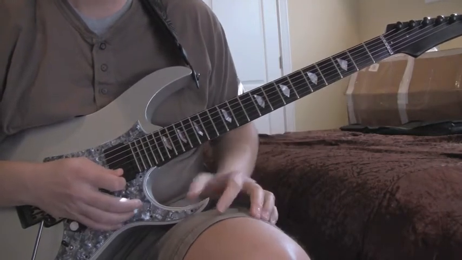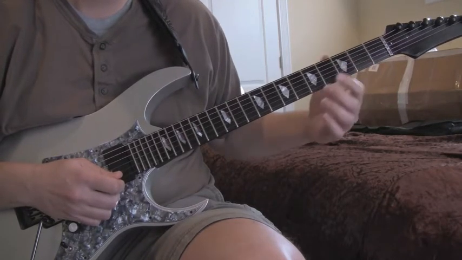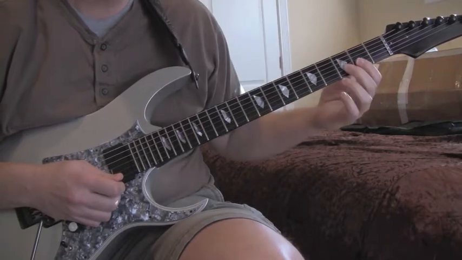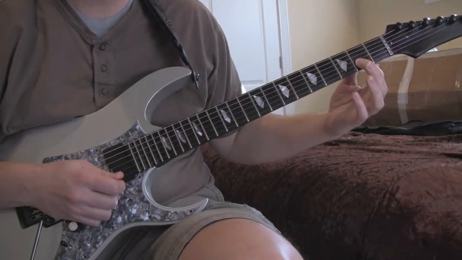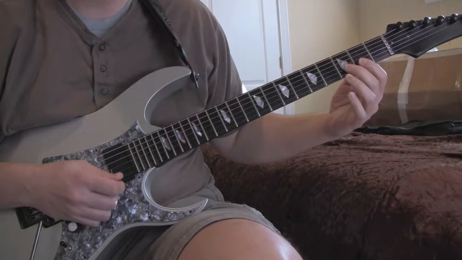Those are triads. Dan doesn't think triads exist, but he knows they do now. As far as the 7th goes, all you're doing is adding on the 7th, and you're adding it on the B string. So in the case of D, it'd be C sharp.